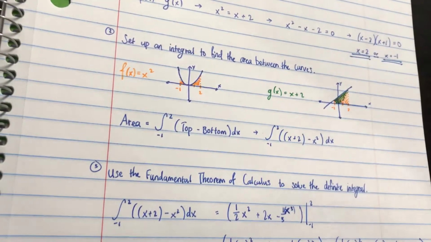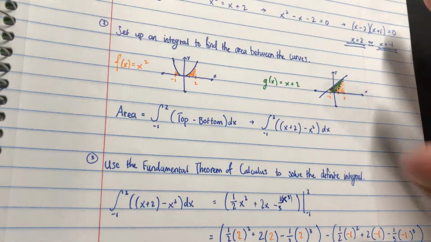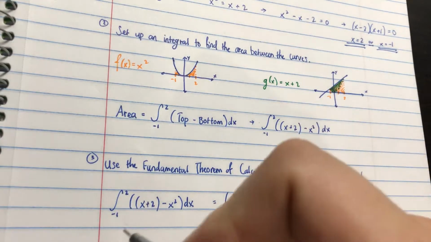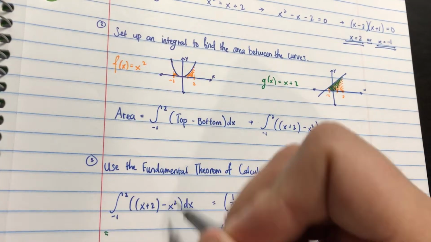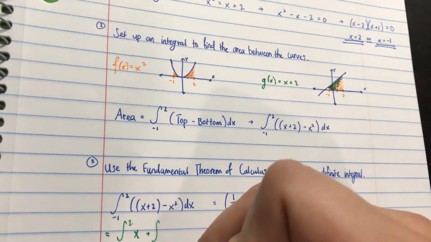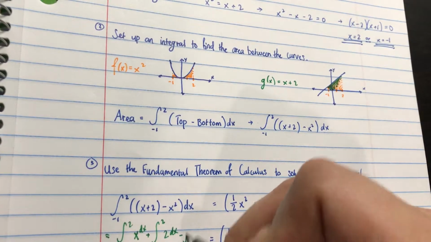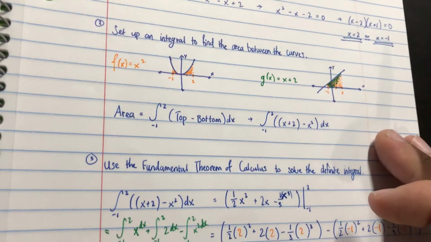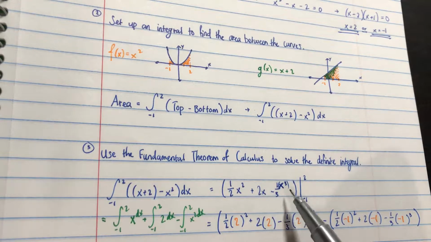Our final step to solve this problem is to make use of the fundamental theorem of calculus so that we can solve this definite integral. And basically all that means is we're going to integrate this function as we normally would, and what that means is we're going to split apart this integral so that we have the integral from negative 1 to 2 of x plus the integral from negative 1 to 2 of 2, and this is dx, minus the integral from negative 1 to 2 of x squared dx. And when we have done all of this, we're left with 1/2 times x squared plus 2x minus 1/3 times x cubed.